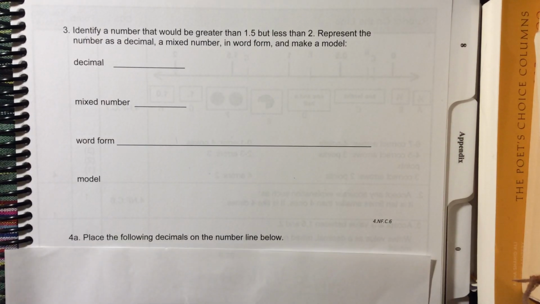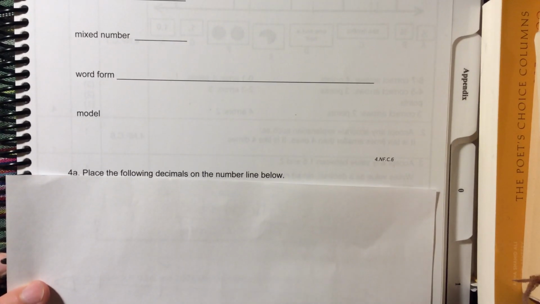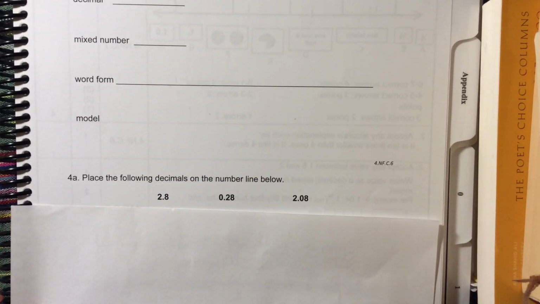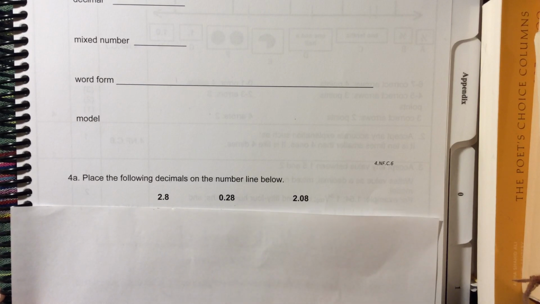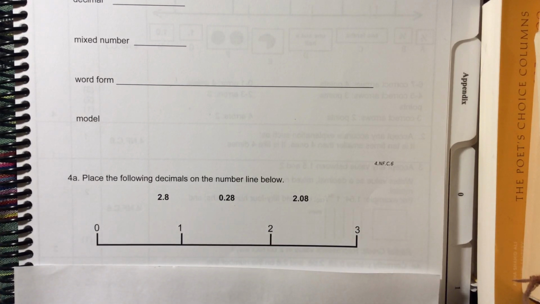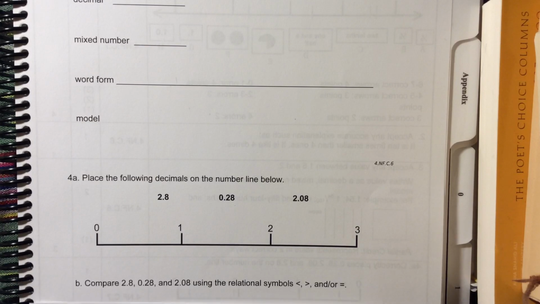Place the following decimals on the number line below. So you have all of these decimals, 2.8, 0.28, 2.08, and you need to put them on the number line. And then you need to compare 2.8, 0.28, and 2.08 using the relational symbols greater than, less than, and or equal to.